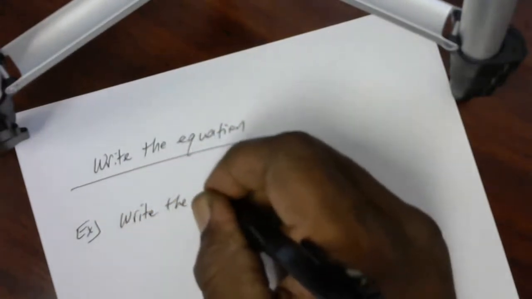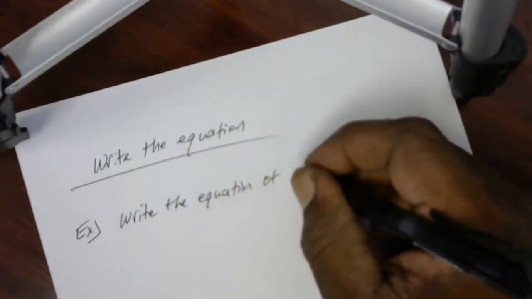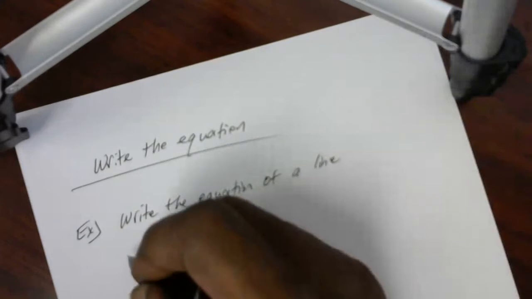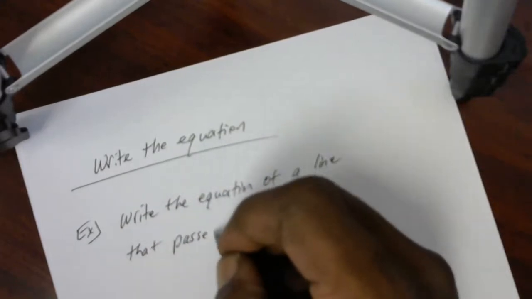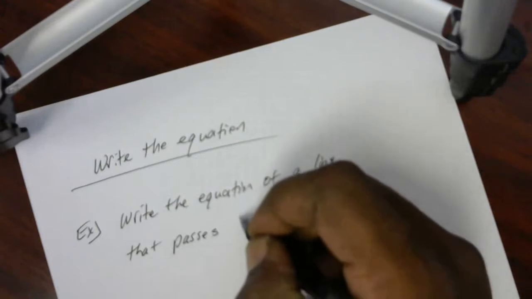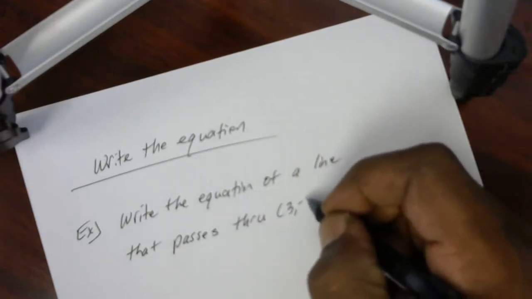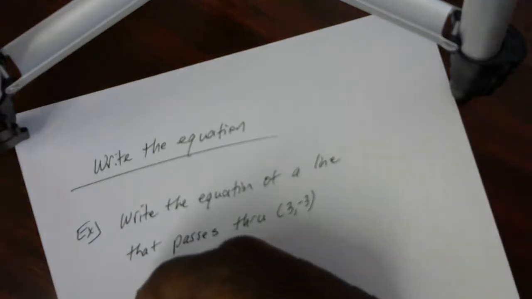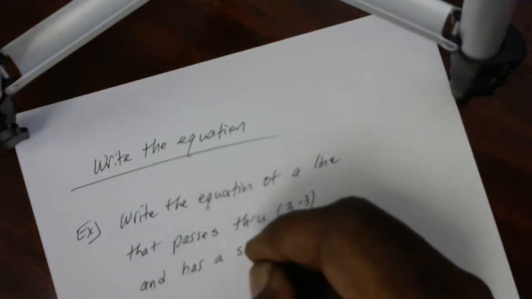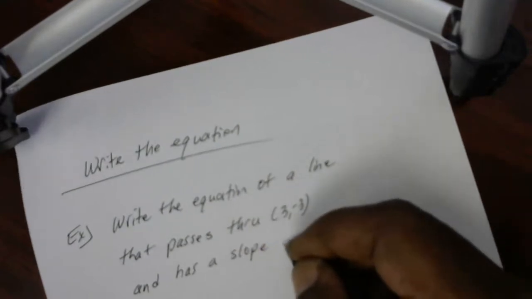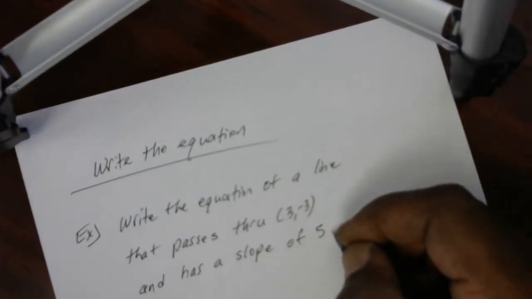Write the equation of a line that passes through (3, -3) and has a slope of 5.